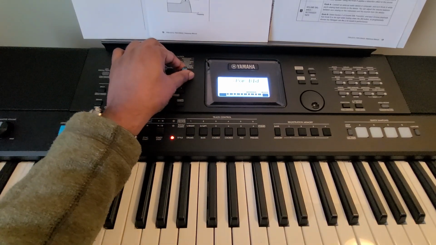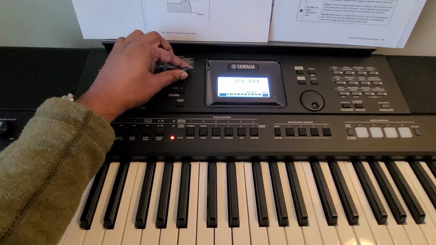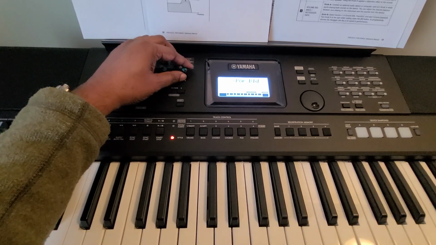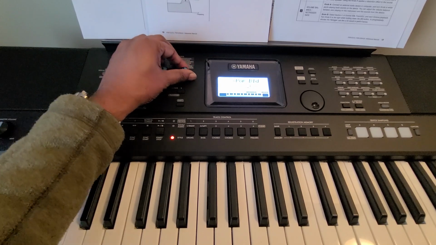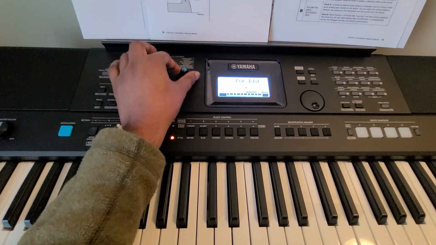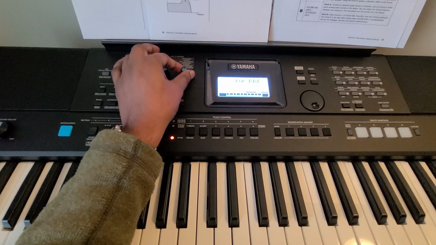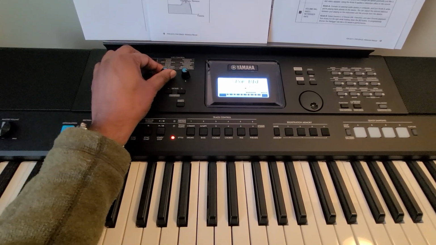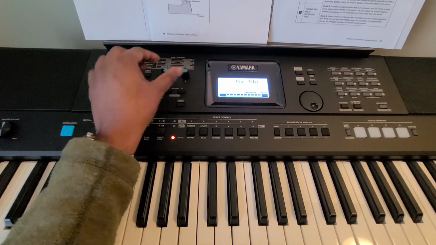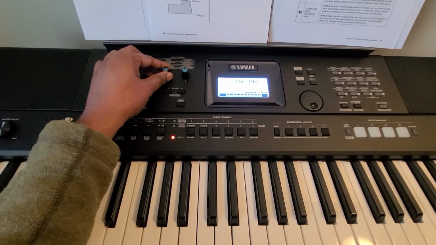So if you turn to right, it gives you high resonance. You can hear the resonance, right? So left, it gives you less resonance. So that way you can control cutoff frequency and resonance.